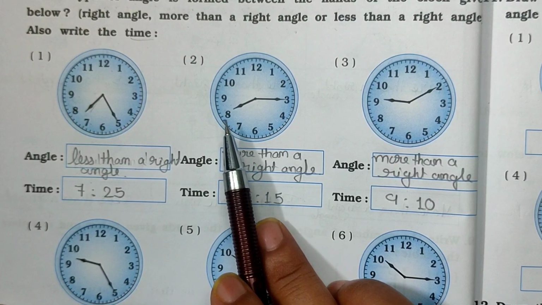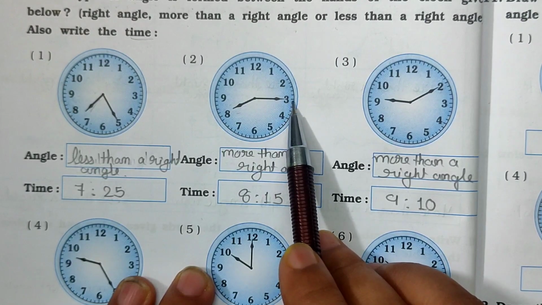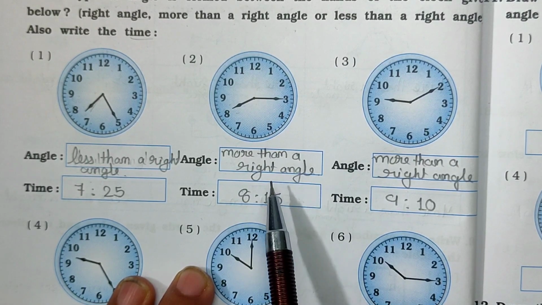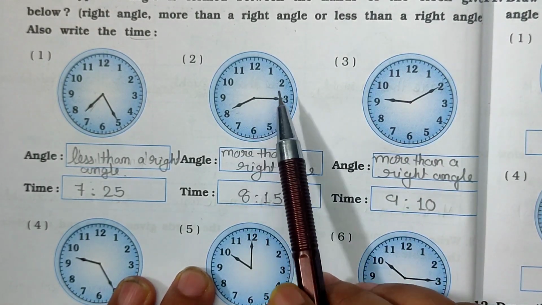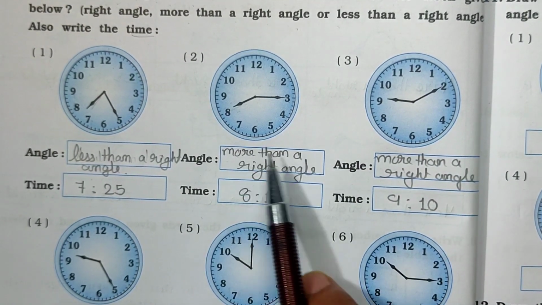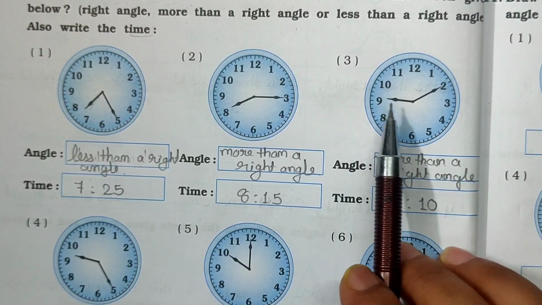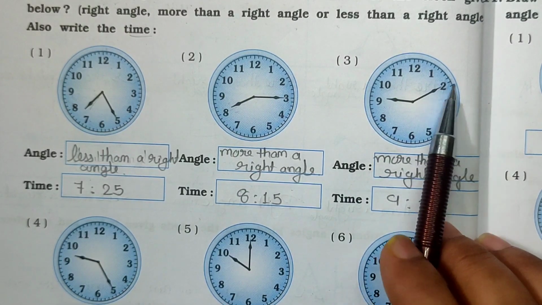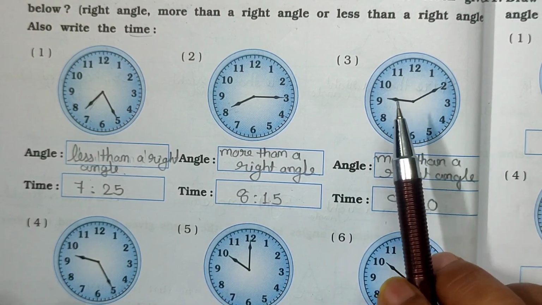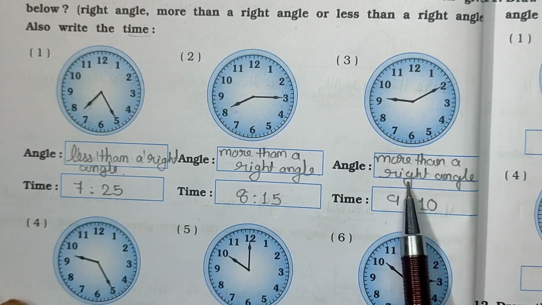Now see the second one. Hour hand जो है वो 8 के ऊपर है, and the minute hand is on the 3. So time is 8:15. Okay, and जो हमारा angle है वो it's more than 90 degrees. So you have to write down here more than a right angle. Now see the third one. Here also the hour hand जो है वो 9 के ऊपर है, and the minute hand is on 2. So time is 9:10, and जो angle है वो more than a right angle. So write down here more than a right angle.